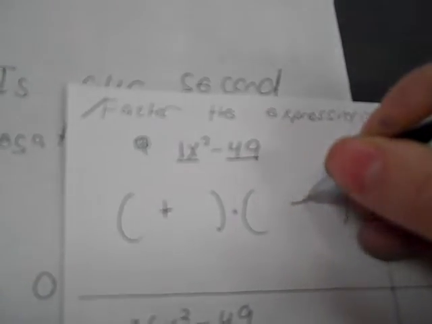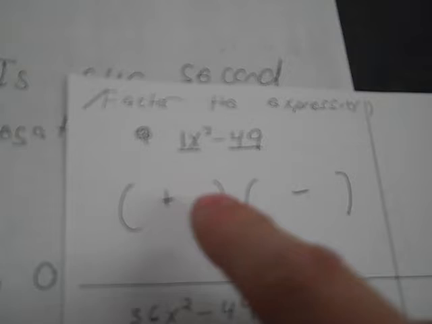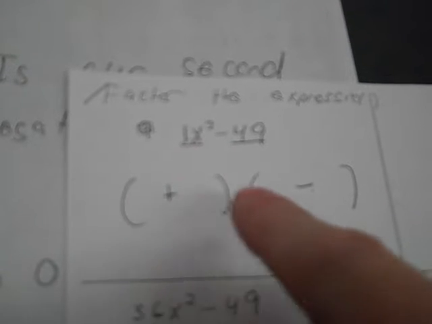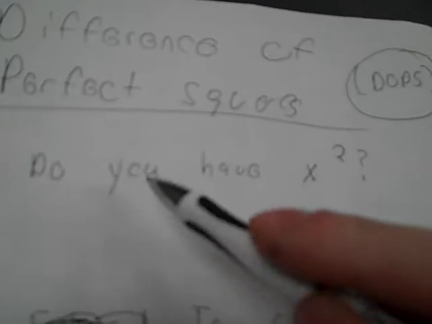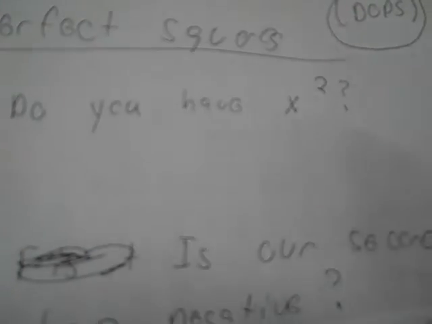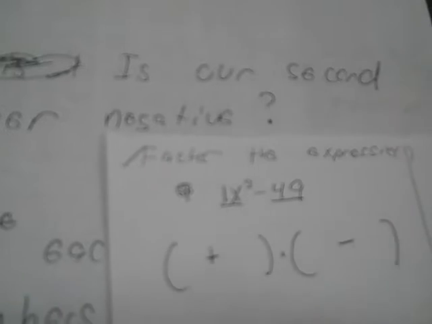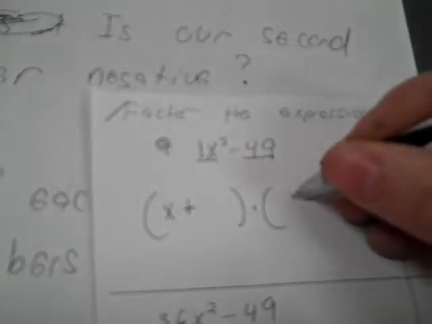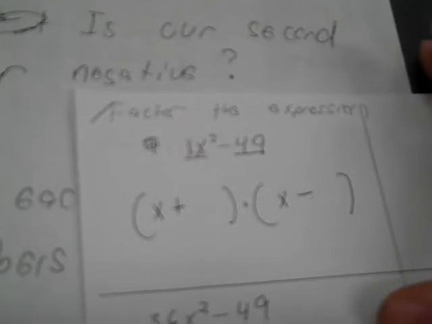Now, to check for a difference of perfect squares, you see the x to the first has been deleted. So what I need to come up with is a plus and a minus of the same thing. This has to be the same as this. One's plus, one's minus. And here's how I do this. My first question: do you have x to the second power? Yes, you do. If you do, then you put x and x right before the operation signs.